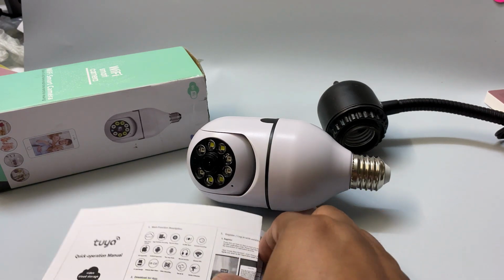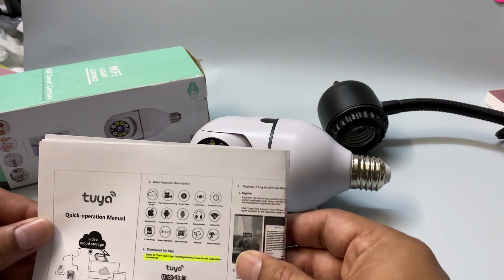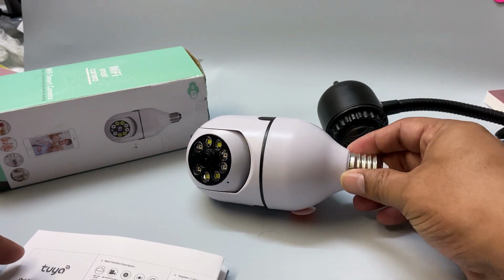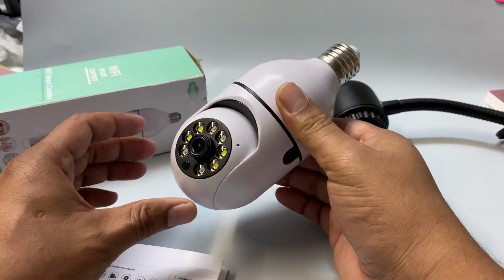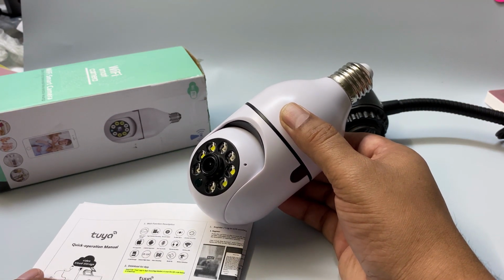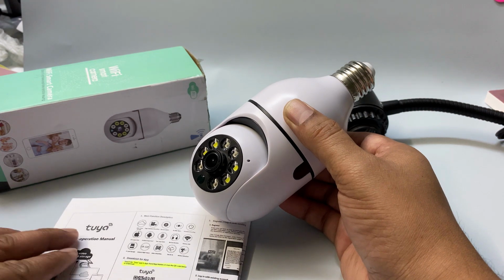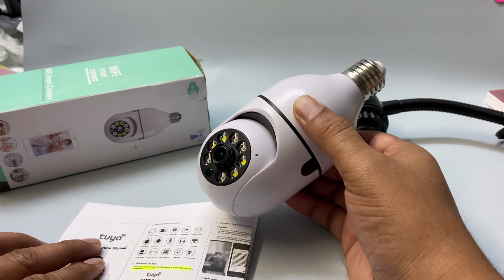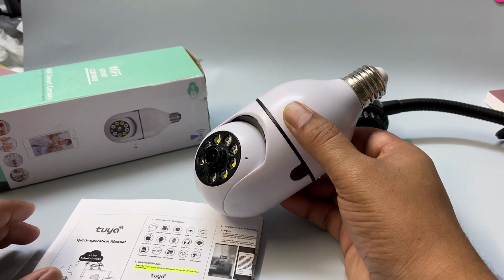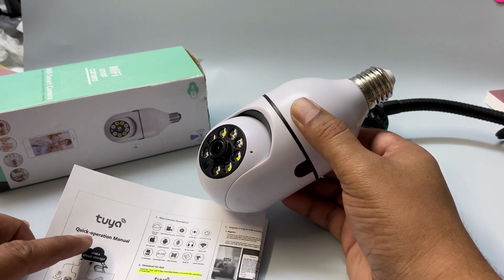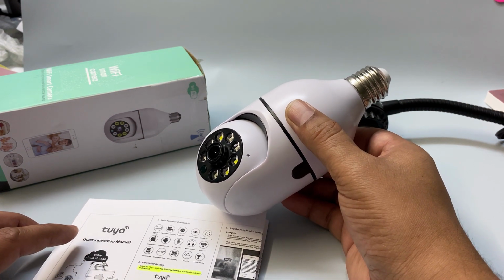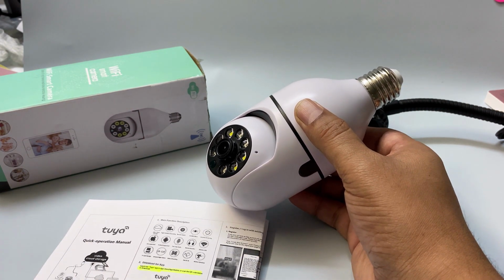In this video, we will learn how to add a security camera to the Tuya app. Although I am showing you how to add this camera, the process is the same for any other model of security camera that uses the Tuya app. So it doesn't matter whether it is a different model or a different brand, if the camera uses the Tuya app, then this video is for you. So let's get started.